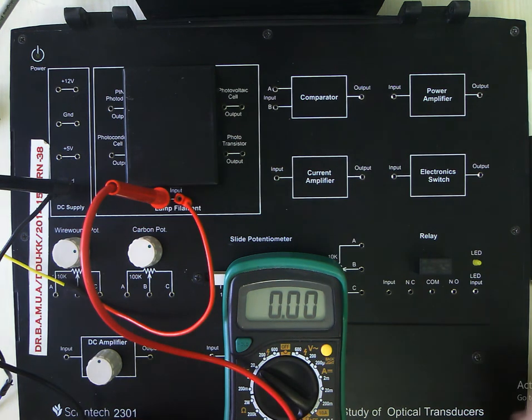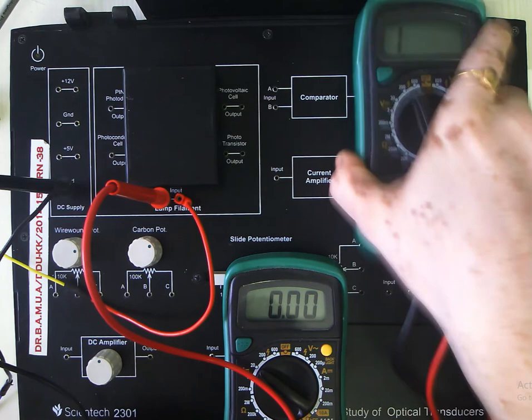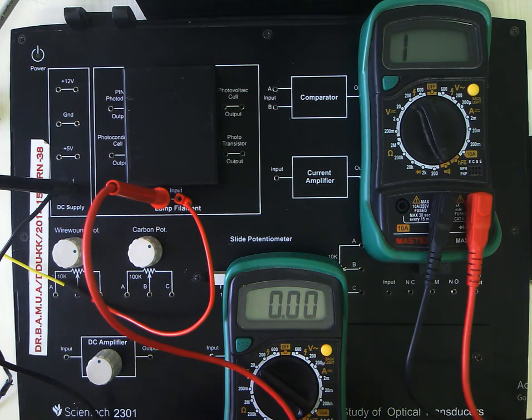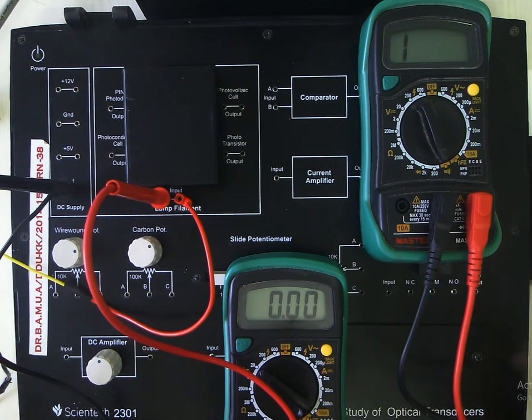All right. For that, I'll be using another meter. So you can find this is another meter, and the photovoltaic cell generates a voltage when light falls on it. So what we will try to do is simply measure the voltage that is developed across the photovoltaic cell.